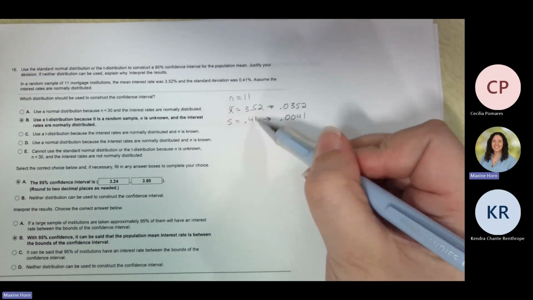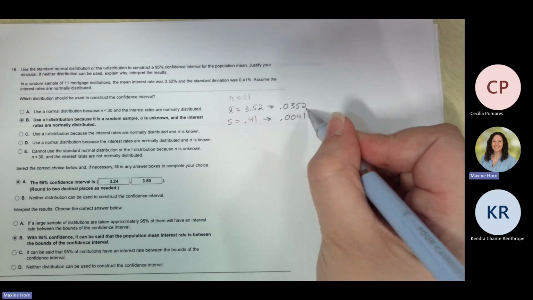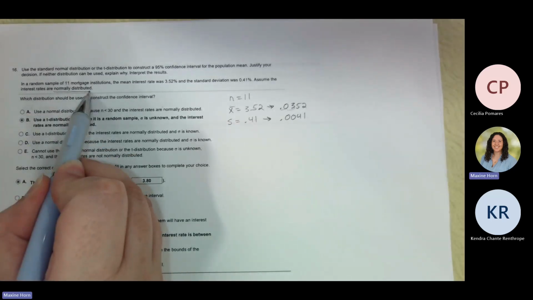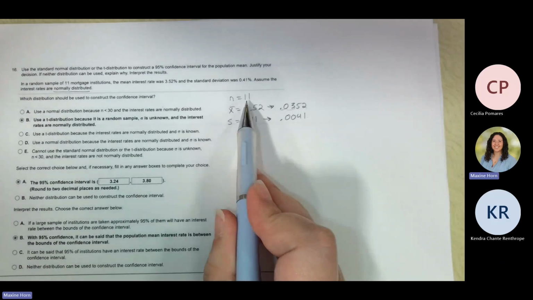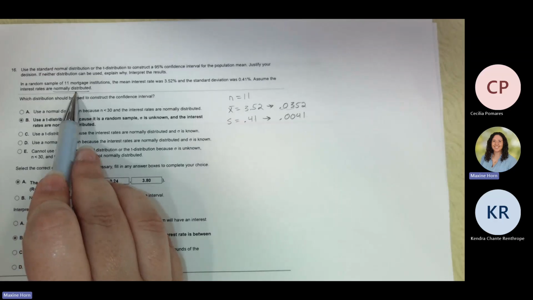I'm choosing to leave them this way so that I can just say 3.52% rather than looking at this and saying, okay, what is that in percent? That's 3.52. Okay. Assume the interest rates are normally distributed. Thank goodness they're normally distributed because my n is only 11. So if my n is less than 30, it has to be normally distributed in order for me to be able to use any of the tools here.